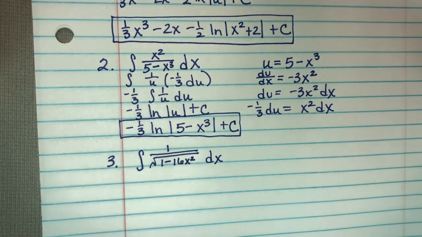So this one, I hope when you look at it you think, that looks kind of familiar. This 1 over the square root of something minus something with an x squared in it. It looks a whole lot like your note card for the answer to the derivative of the inverse sine. So I'm hoping that that kind of pops off the page at you.